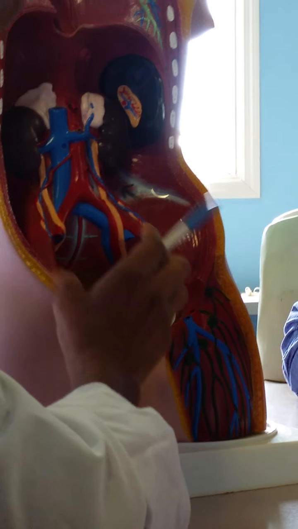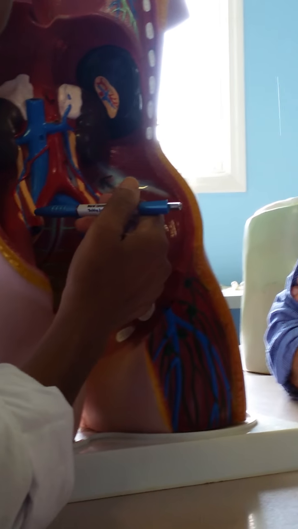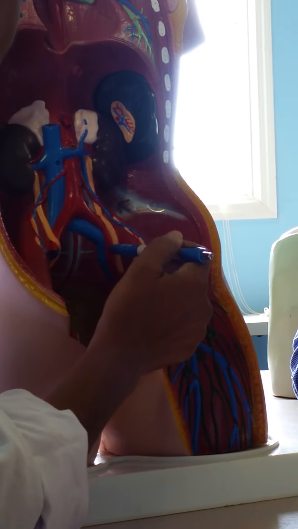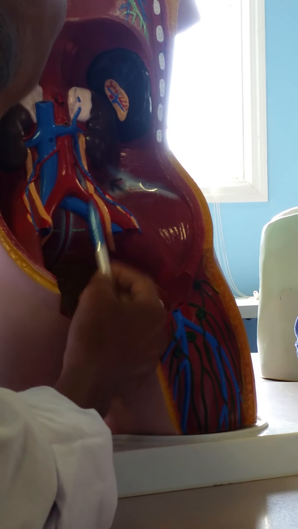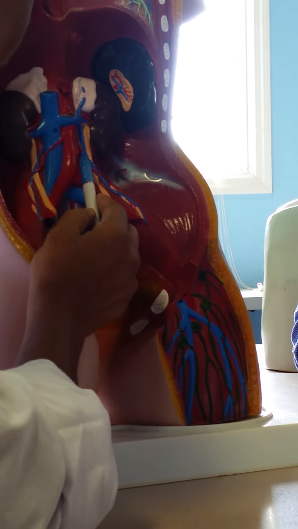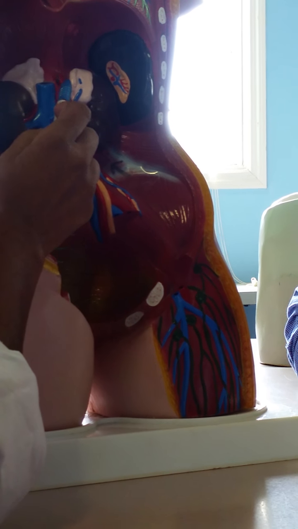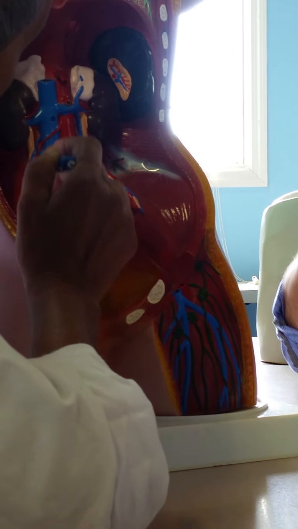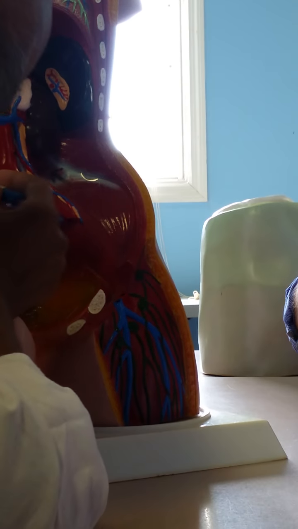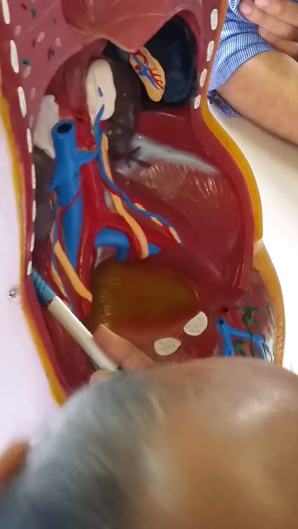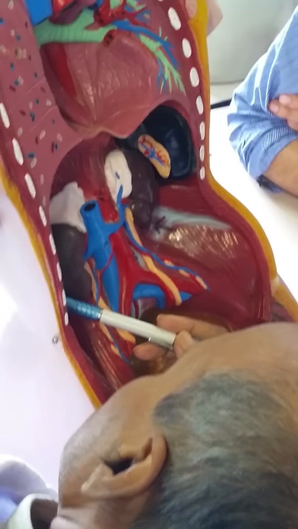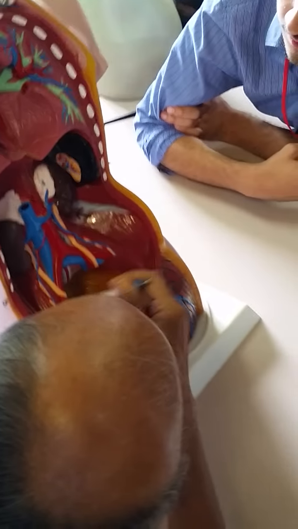Now tell me, what is this? Ureter. Now tell me this one. Superior mesenteric artery. What is this muscle? Psoas major. What is this muscle? Quadratus lumborum. What is this muscle?